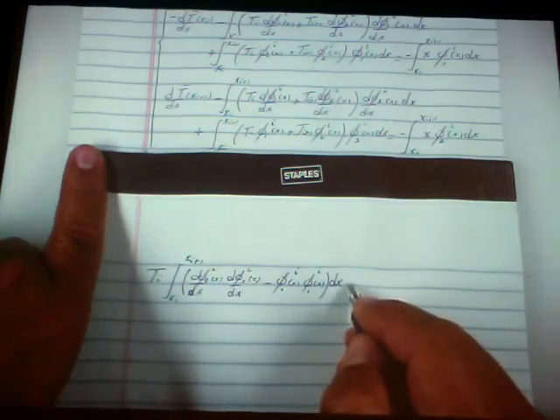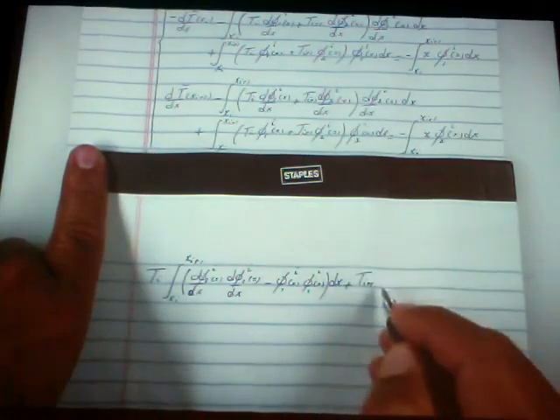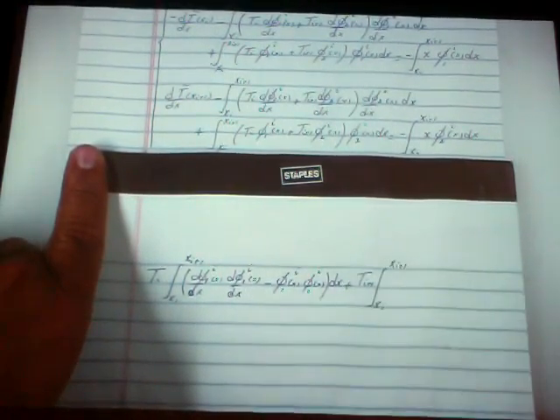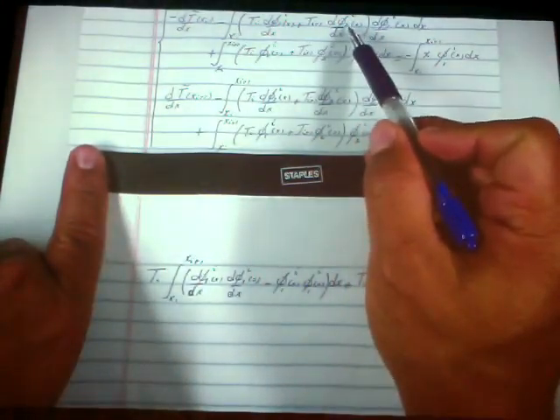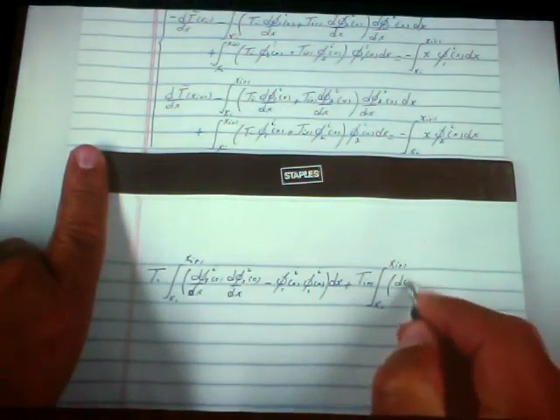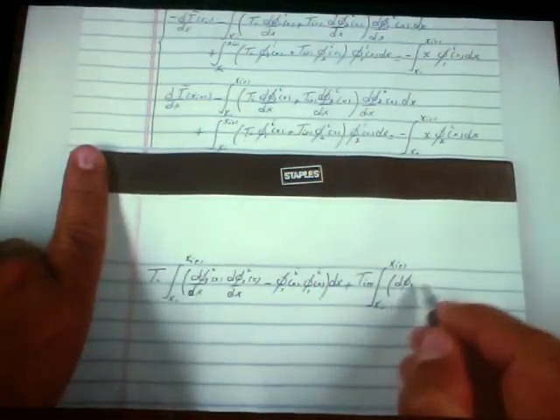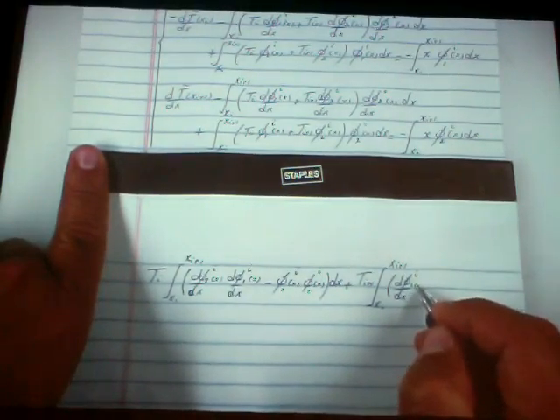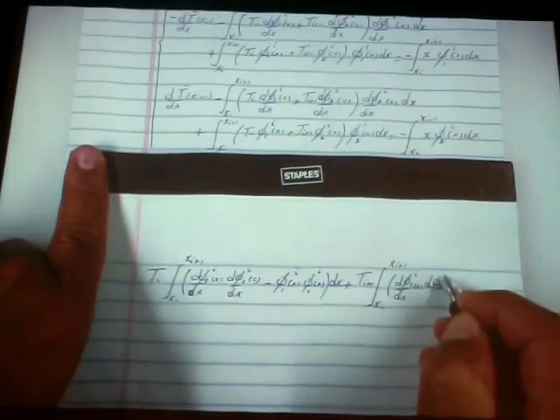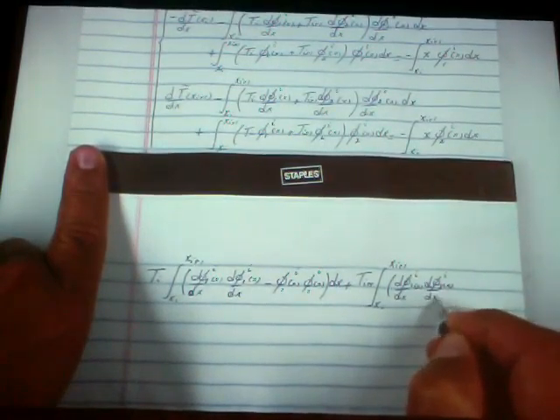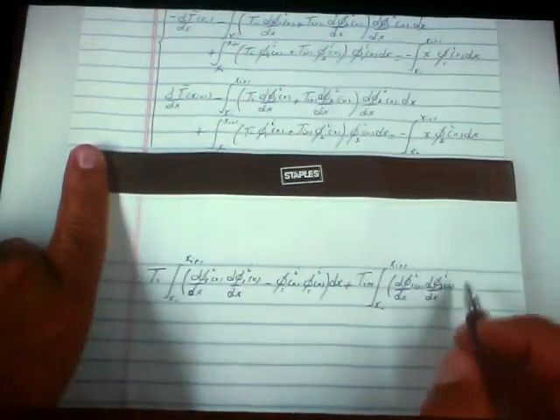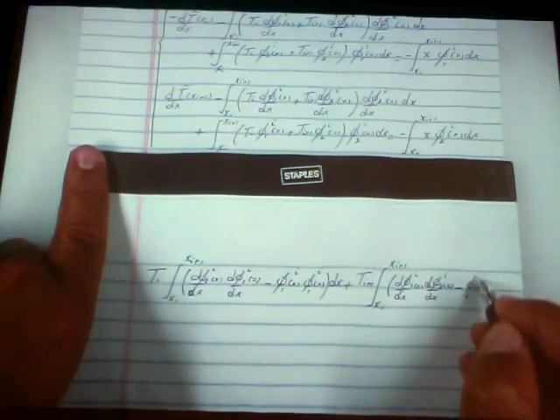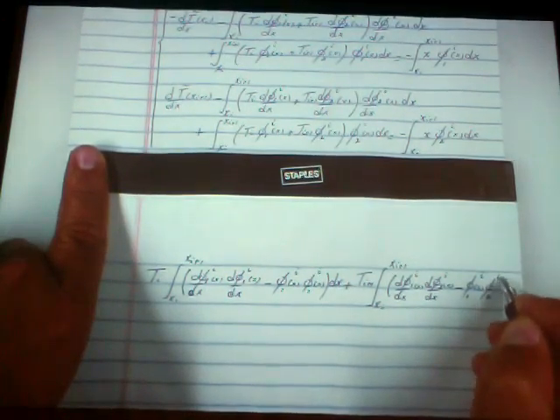And then we have Ti plus 1, which multiplies an integral from xi to xi plus 1, and Ti plus 1, as you can see, multiplies d phi1 times d phi2, and multiplies phi1 and phi2. Negative phi1, phi2 dx.